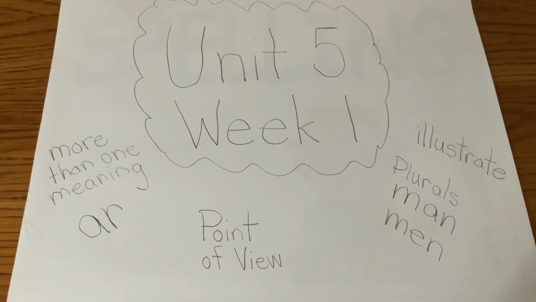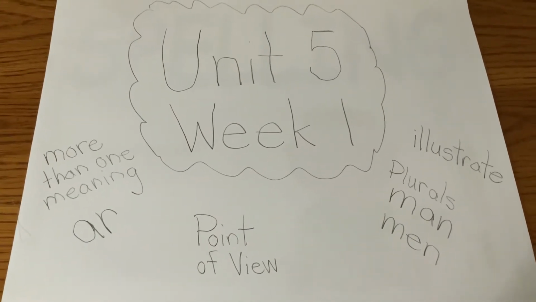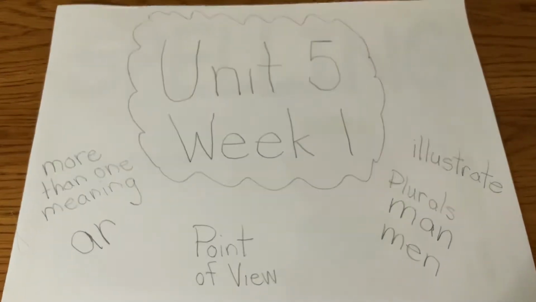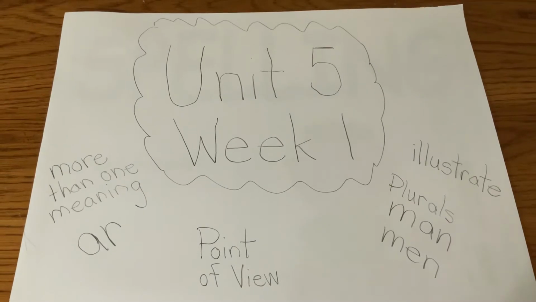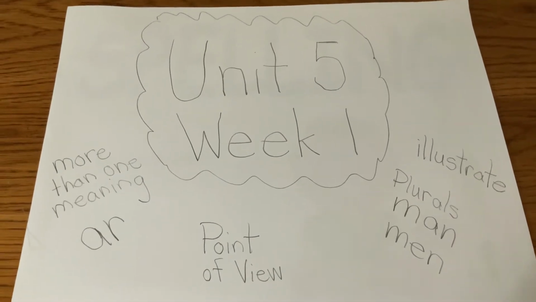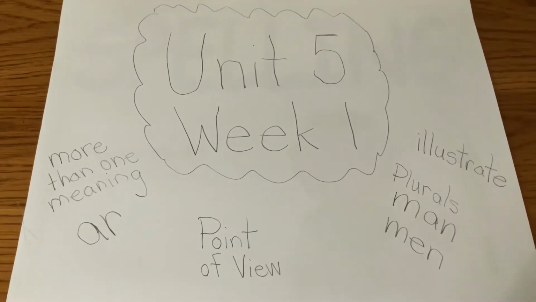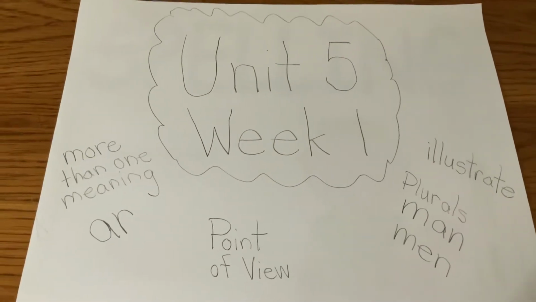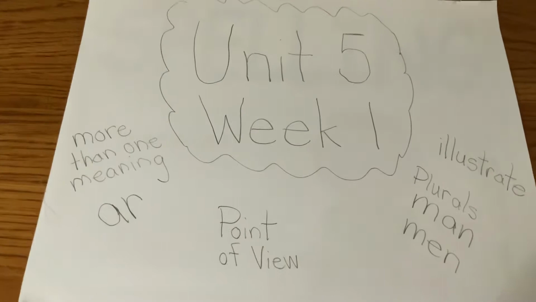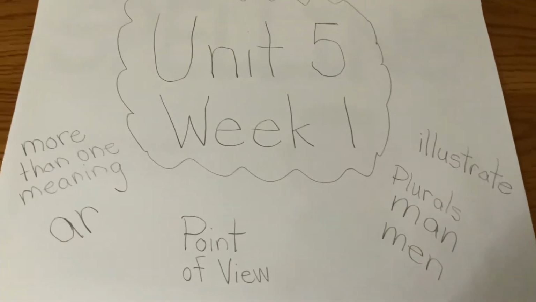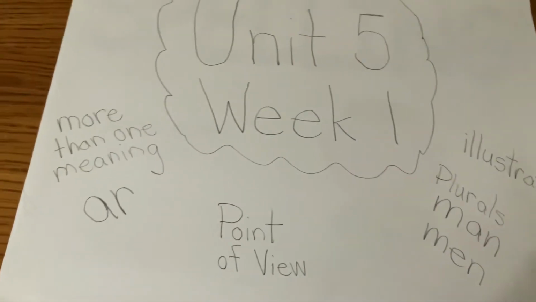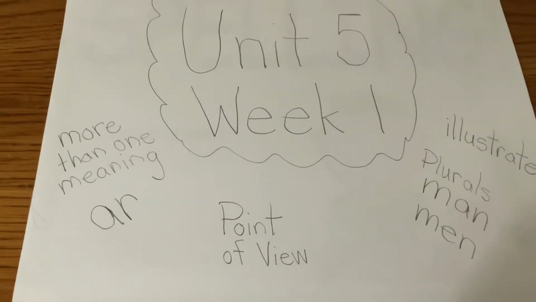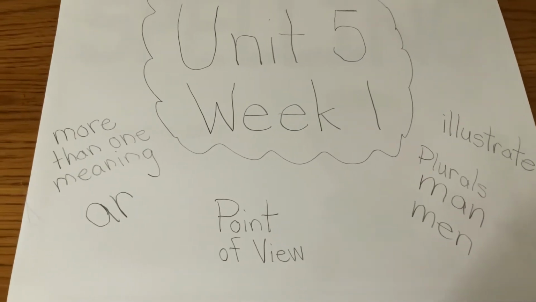Okay, these lessons are from your reading, your ELA. We're going to start with Unit 5, Week 1. You've had the story packet to read. I read the story Frog and Toad to you recently, and we're going to talk about now the other concepts that are in this week.